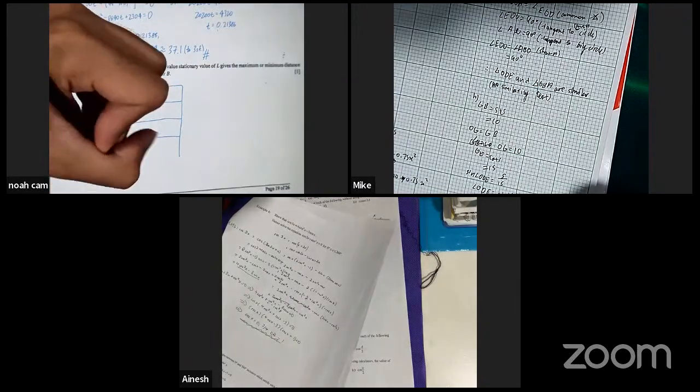Just to confirm first, Noah and Michael, are you guys okay? Yeah. Okay. All right. Wonderful. Again, Ainesh, let's not start at example 4. Let's start where you are not okay. You can flip backward.